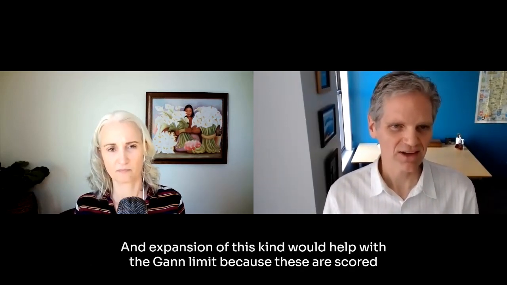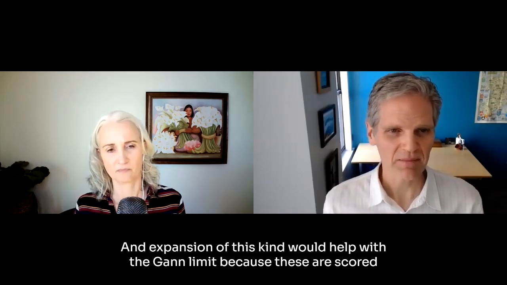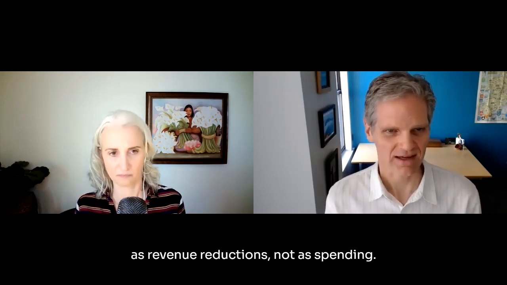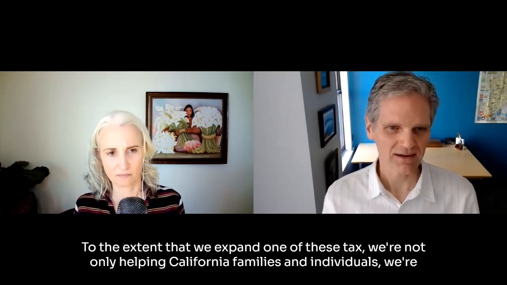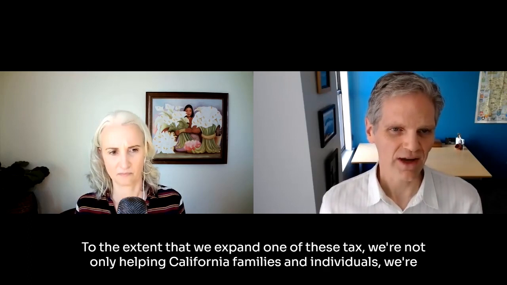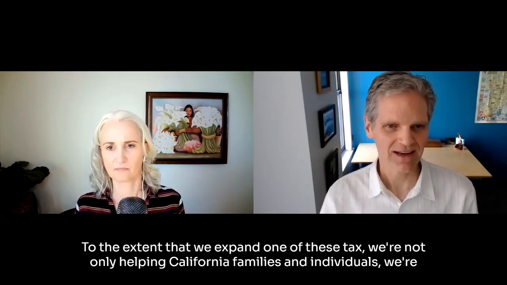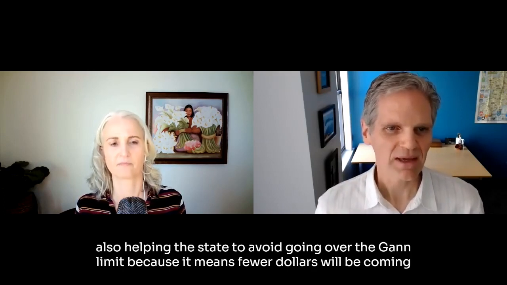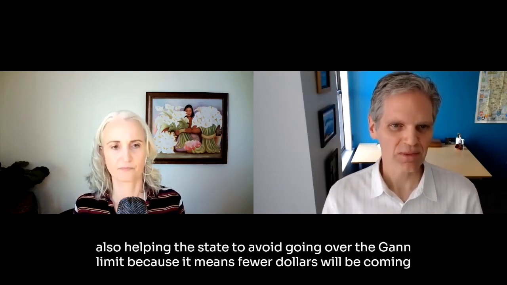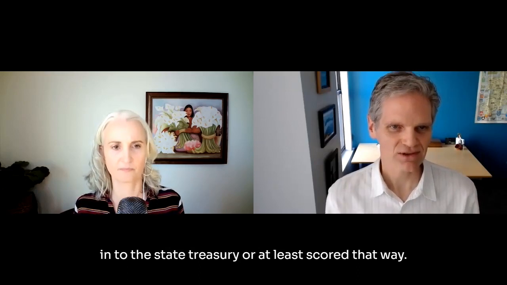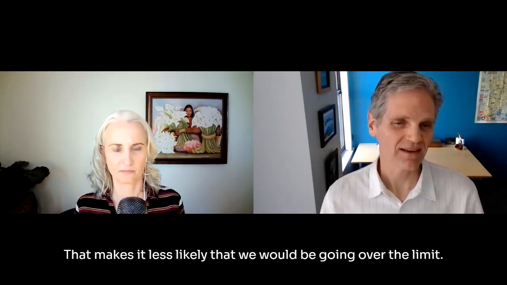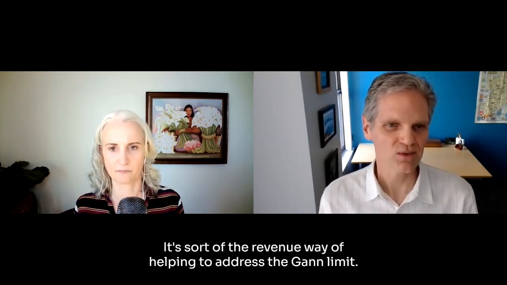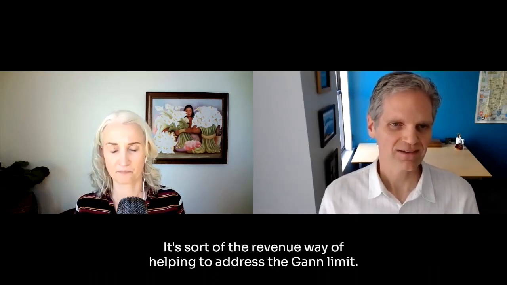And expansion of this kind would help with the Gann limit because these are scored as revenue reductions, not as spending. To the extent that we expand one of these tax credits, we're not only helping California families and individuals, we're also helping the state to avoid going over the Gann limit because it means fewer dollars will be coming in to the state treasury, or at least scored that way. That makes it less likely that we would be going over the limit. It's sort of a revenue way of helping to address the Gann limit.